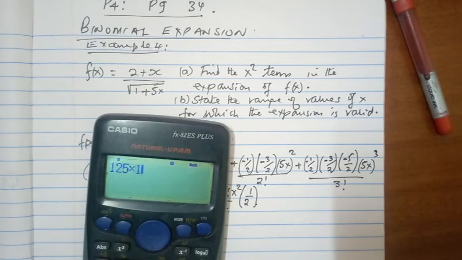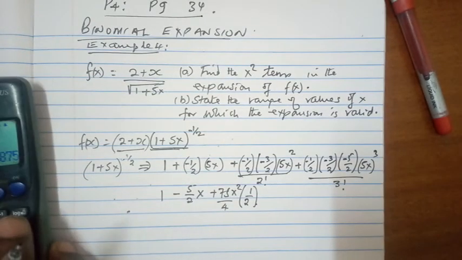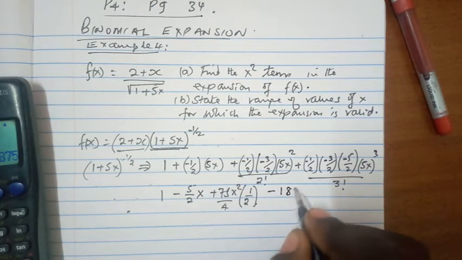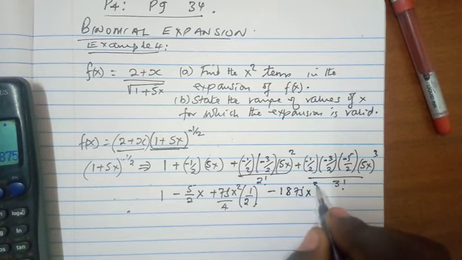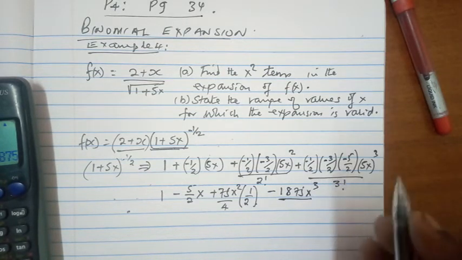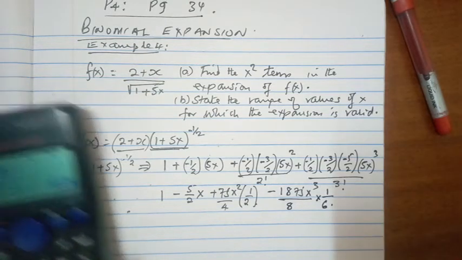125 times 15, which is negative 1875x cubed all over 2 times 2 times 2, which is all over 8, times 1 over 3 times 2 times 1 over 6.